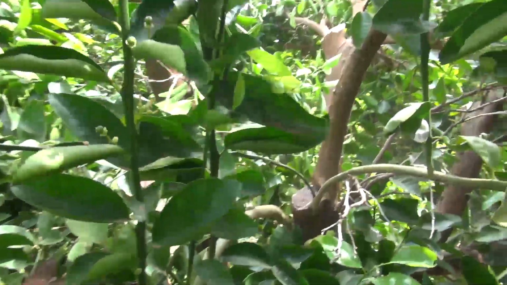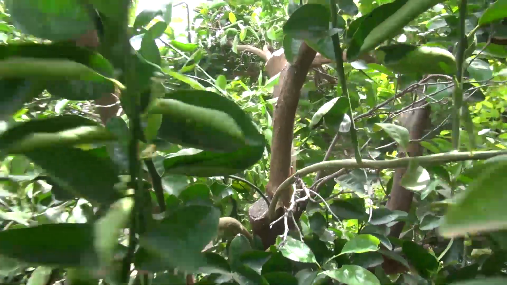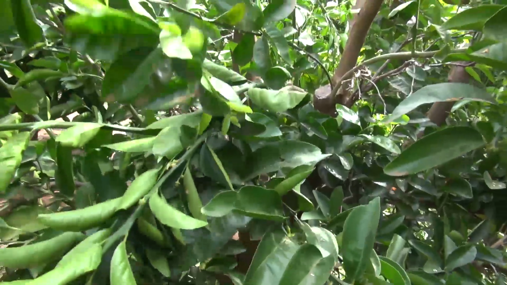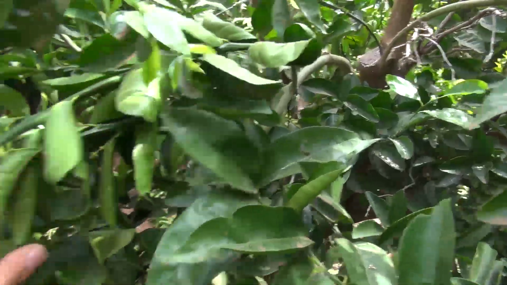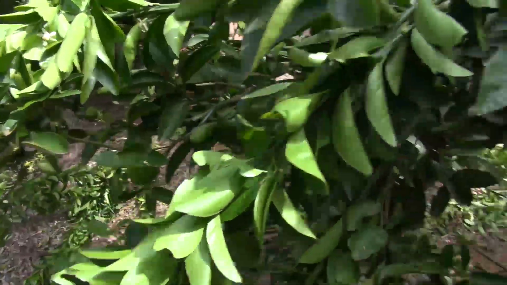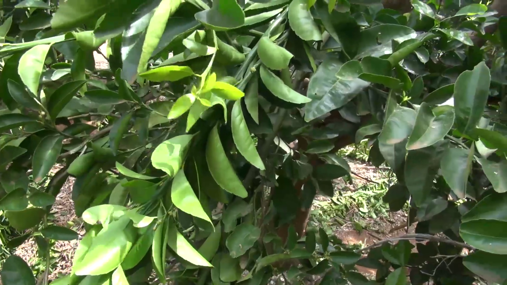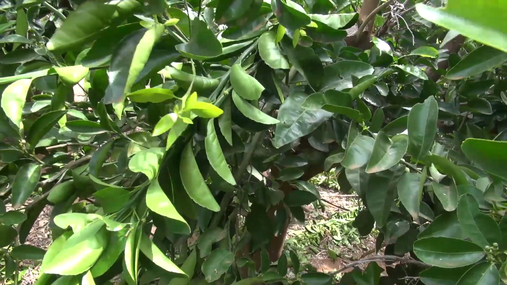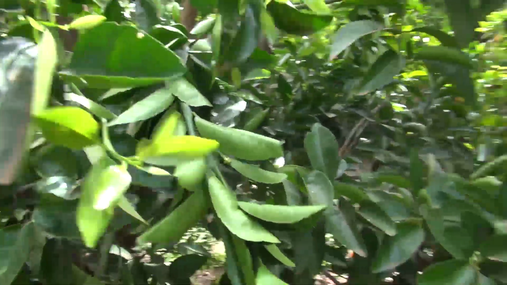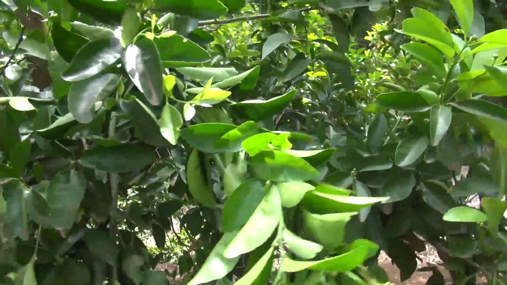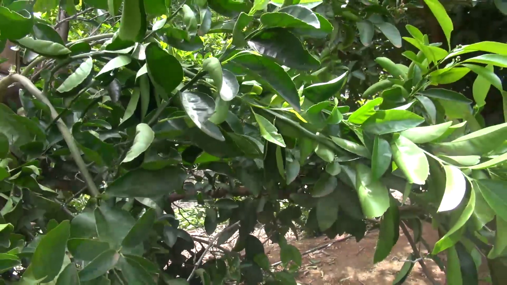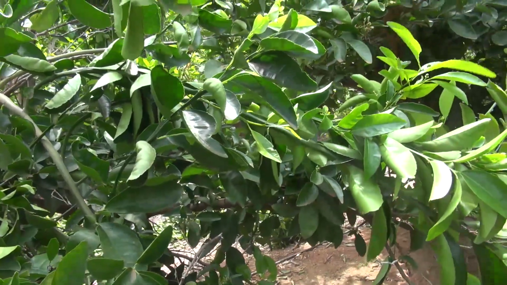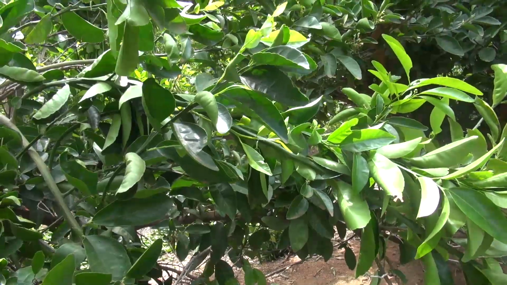This water shoot was shooting up to the top, so I will bend it down and hopefully get some more shooting of new shoots along the water shoot, so we can start to form a replacement limb. So yes, water shoots are a bad thing in most circumstances, but where you need to fill in a gap, definitely they can be bent over and help to fill in the canopy.